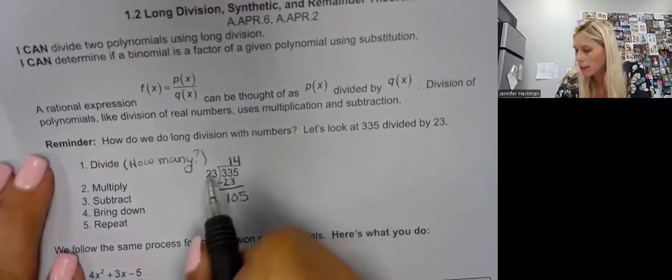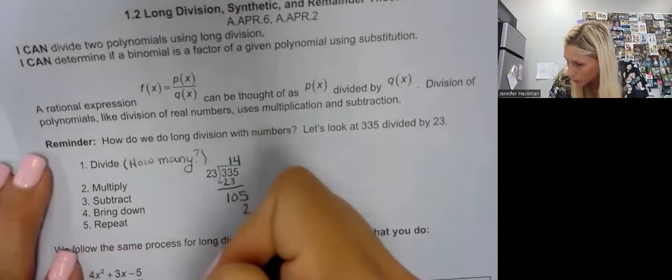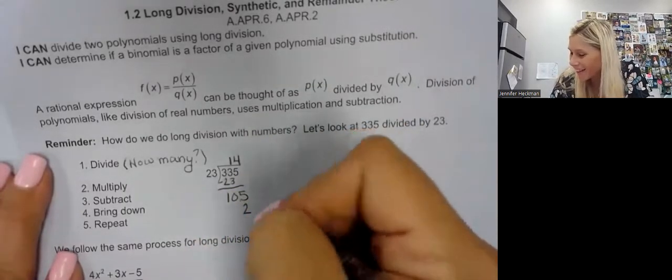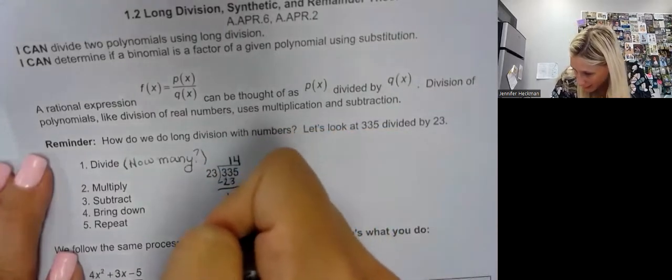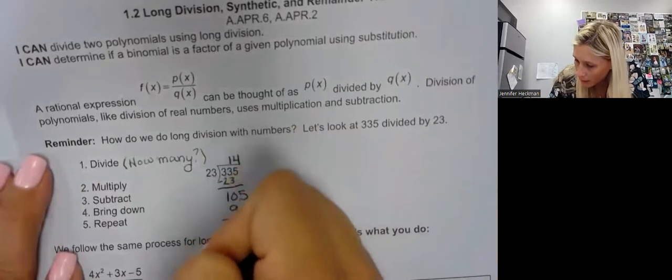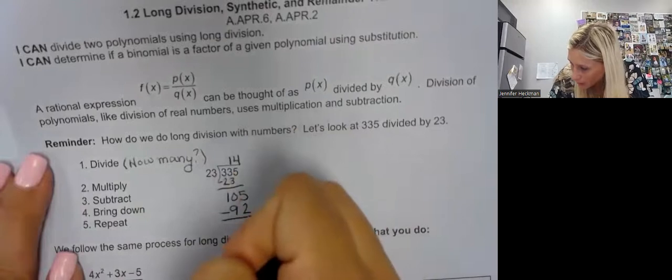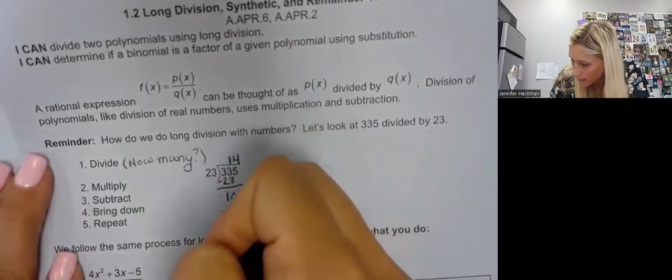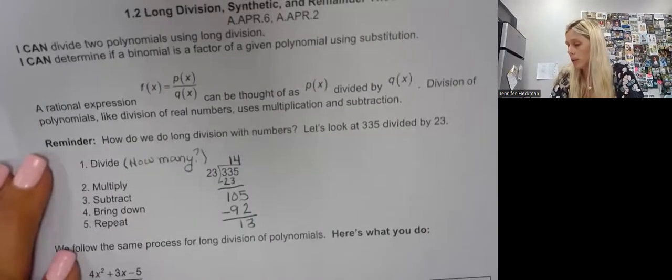Now I'm going to multiply 23 times 4. Well, 4 times 3 is 12. Carry the 1. 4 times 2 is 8 plus 1 is 9. Okay, now again we subtract. 5 minus 2 is 3. 10 minus 9 is 1. 13. It's lower than 23. So of course we know we did it correct.